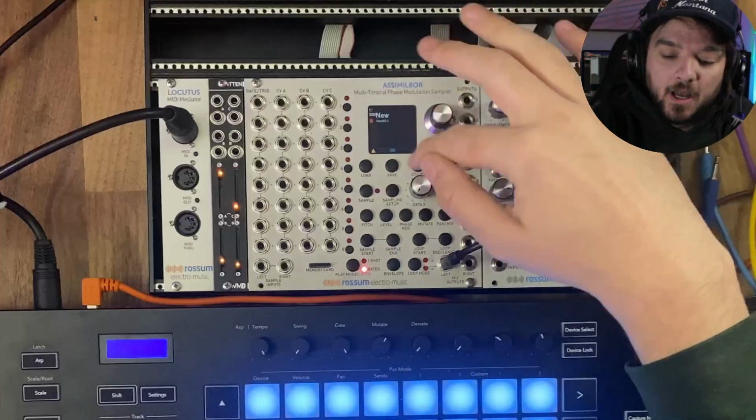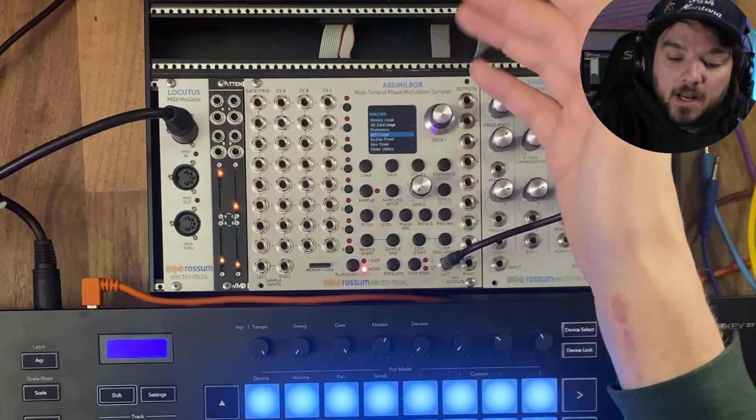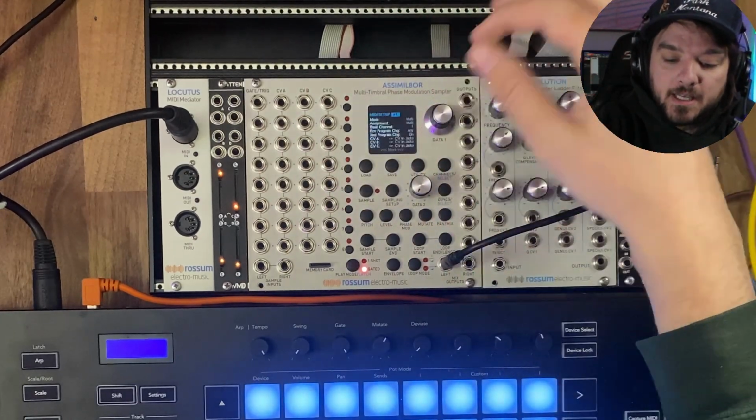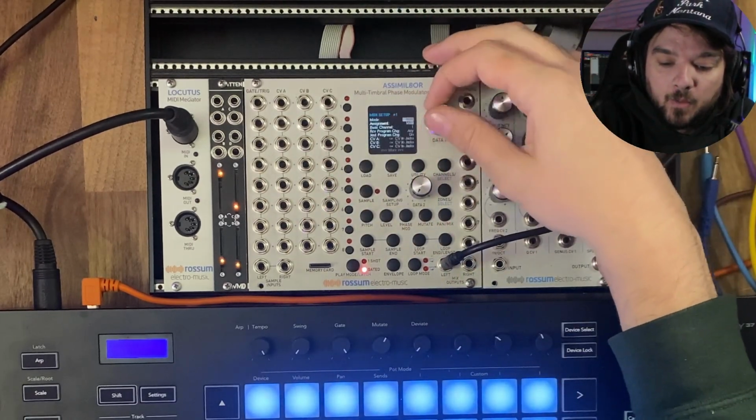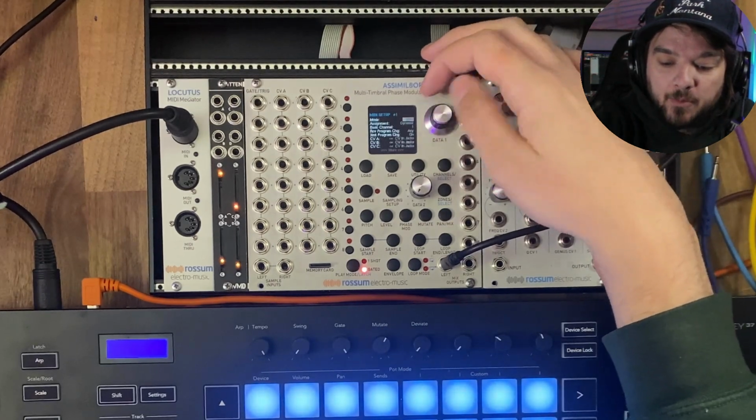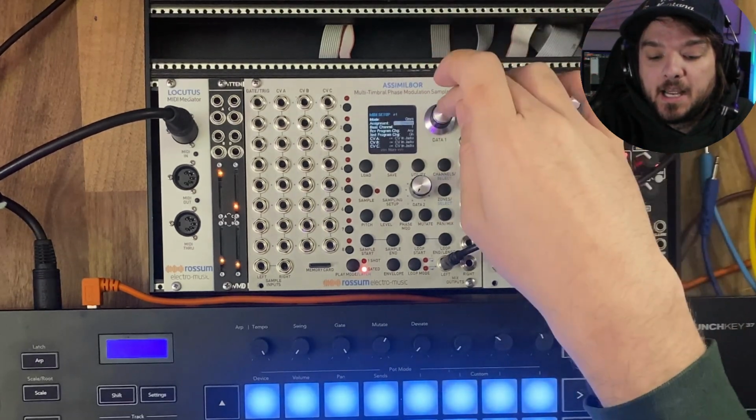So I am jumping ahead a little bit. For this setup, what we're going to do is we're going to go to Utility, MIDI Setup, and we're going to say we want the Omni mode, and we're going to start with Dynamic.